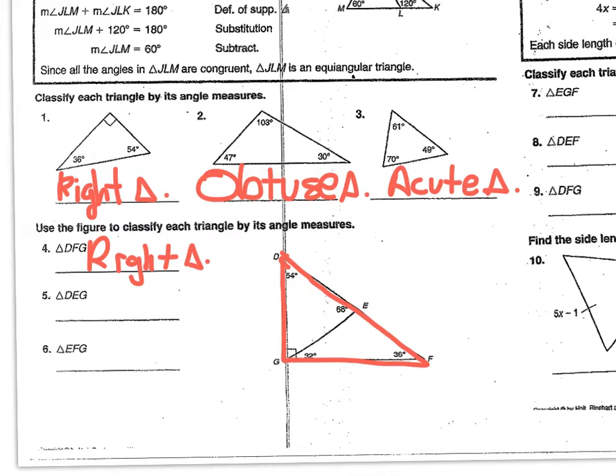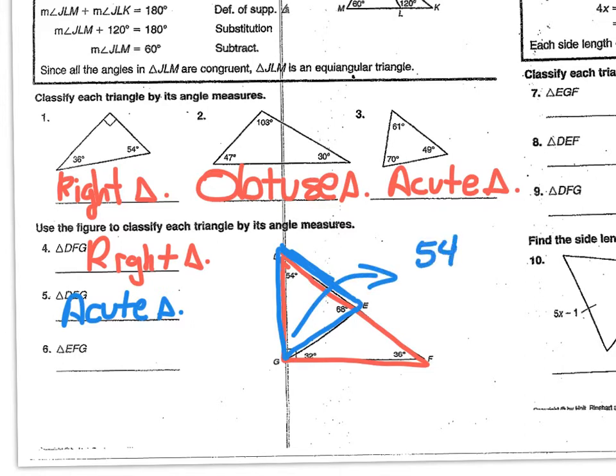Then let me use another color. DEG. So it's this one here. So what type of triangle is that? It's acute. See, even though we don't have that missing angle, we can find it by saying, well, the sum of 54 plus 68 is 122.